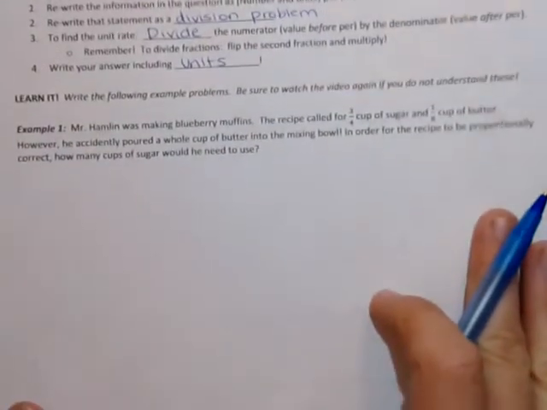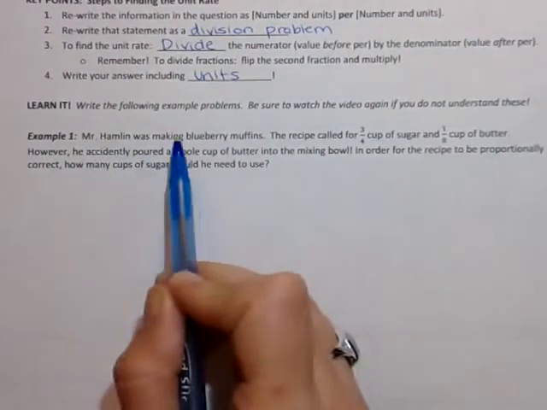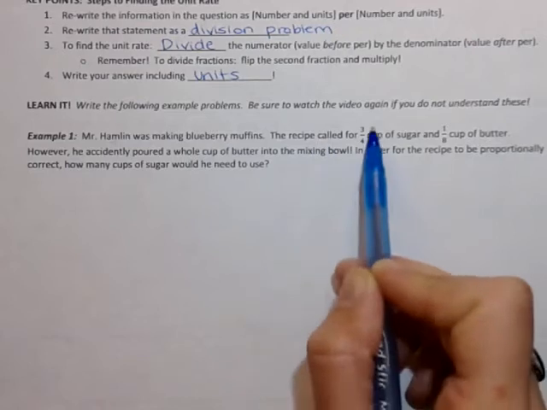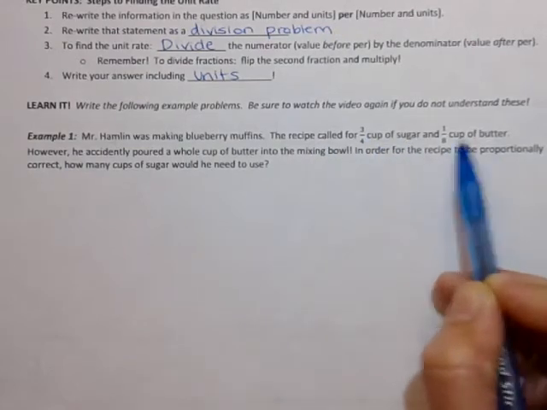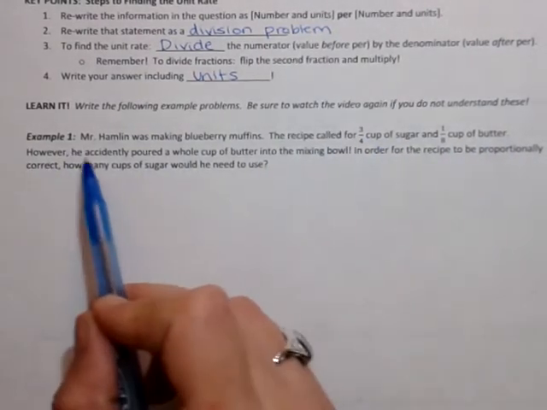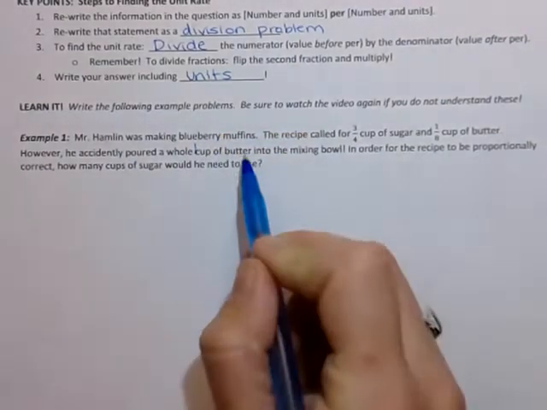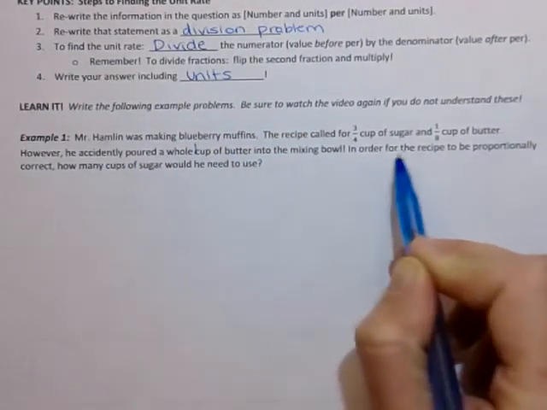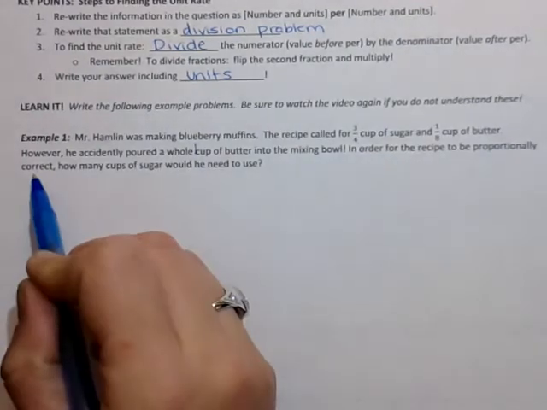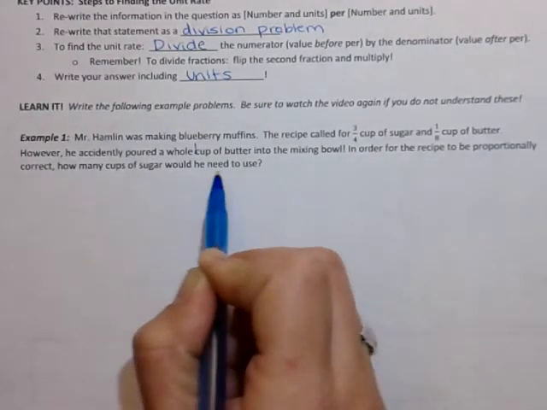So let's look at the first example. Mr. Hamlin was making blueberry muffins. The recipe called for 3/4 a cup of sugar and 1/8 cup of butter. However, he accidentally poured in a whole cup, so that's 1 whole cup of butter into the mixing bowl. In order for the recipe to be proportionally correct, how many cups of sugar would he need to use?